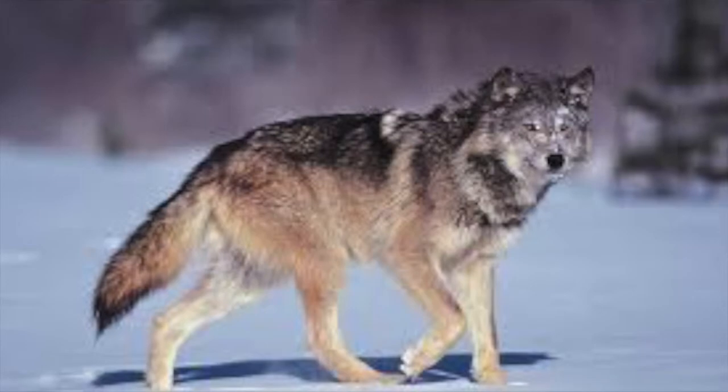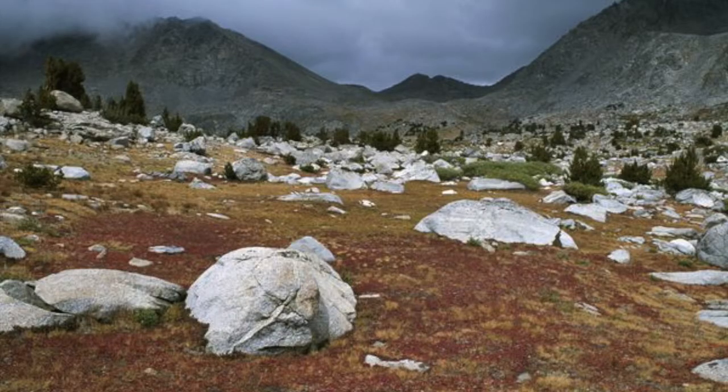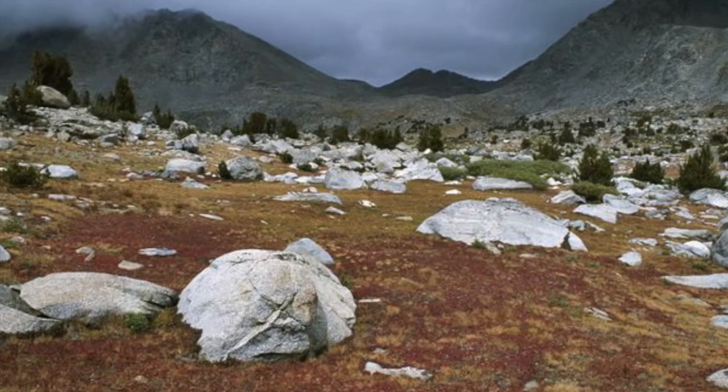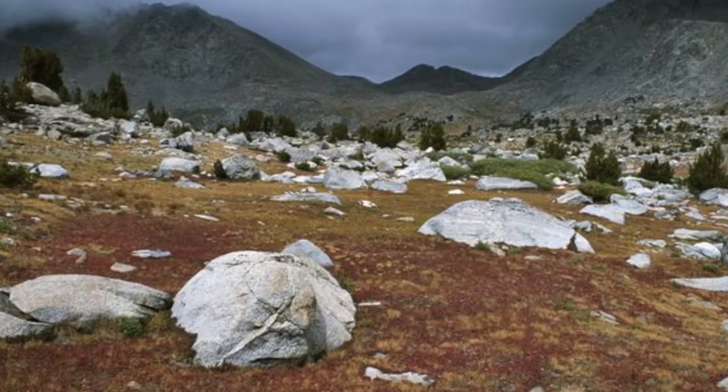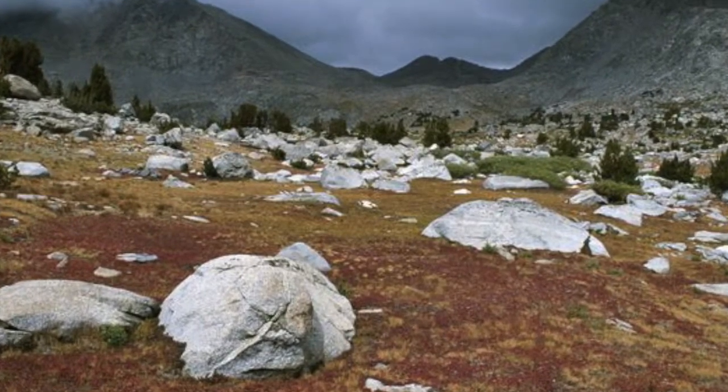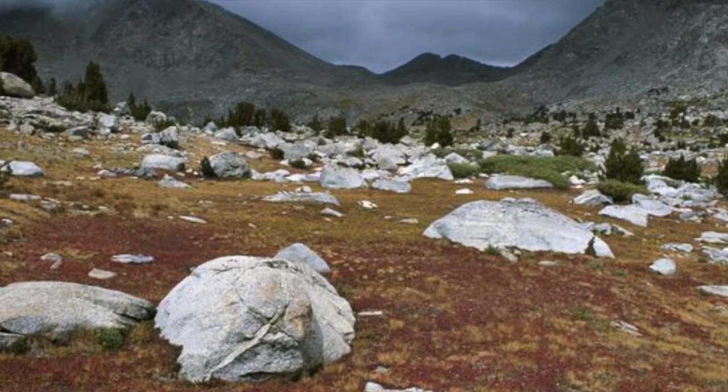And now the Alpine tundra. The Alpine tundra is found in the mountains above the tree line, and its growing season is 180 days, so a little longer than the Arctic tundra, and its night temperatures are usually below freezing. Now let's take a look at some of the animals in the Alpine tundra.